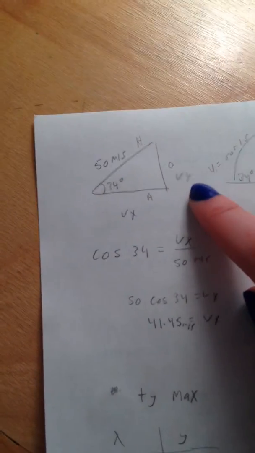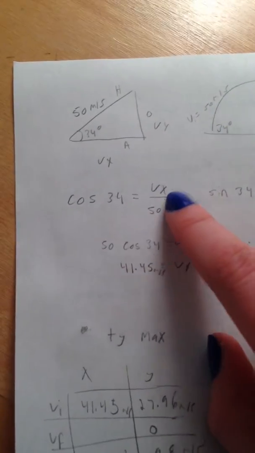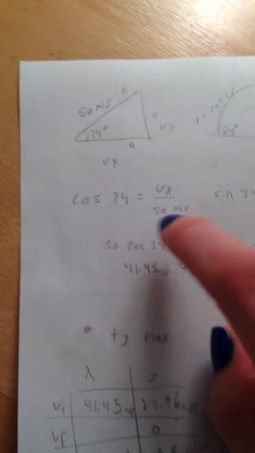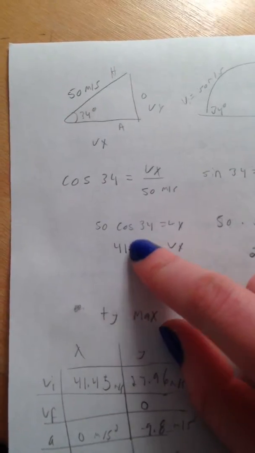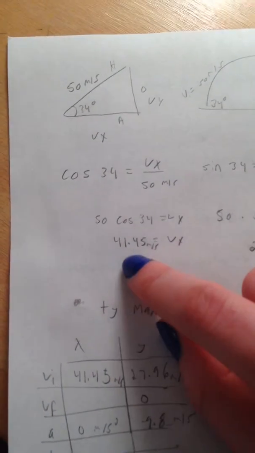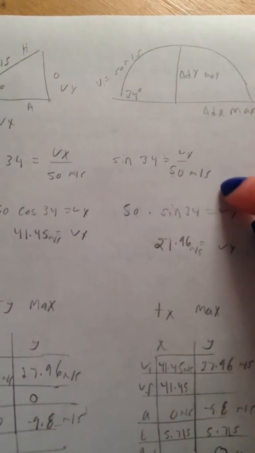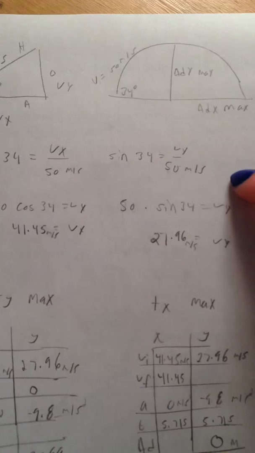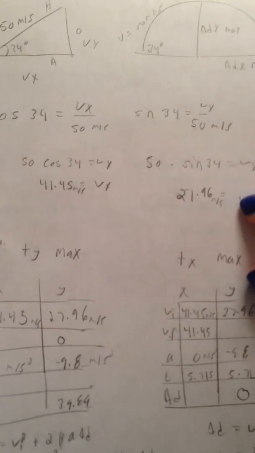And then to find these variables, I set up trig equations. So to find Vx, I did cos 34 equals Vx over 50 meters per second. And I found that the Vx was 41.45 meters per second. And then to find Vy, I did sine 34 equals Vy over 50 meters per second. And then multiplied 50 on each side, and then on my calculator found that Vy was 27.96 meters per second.